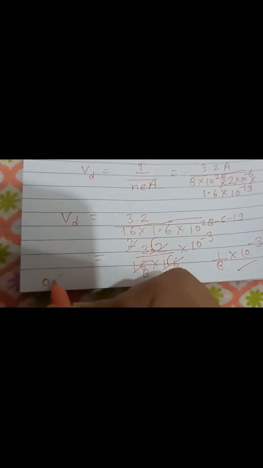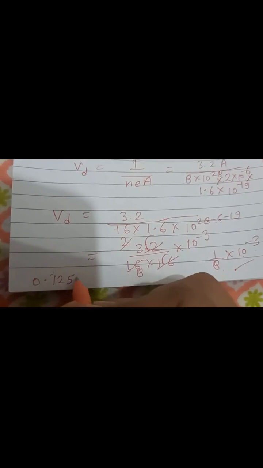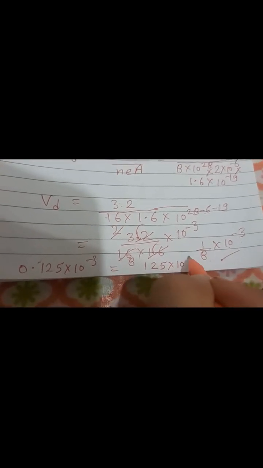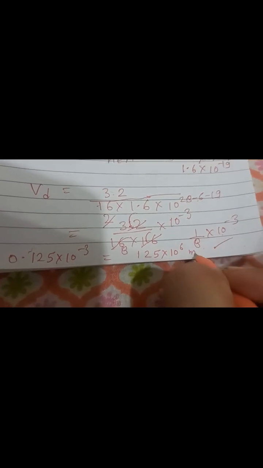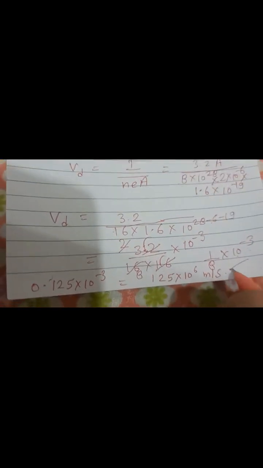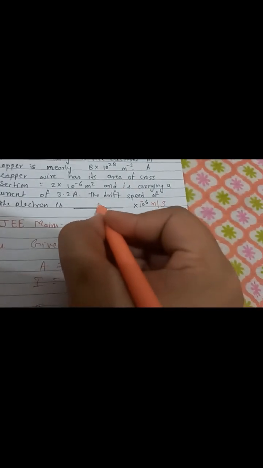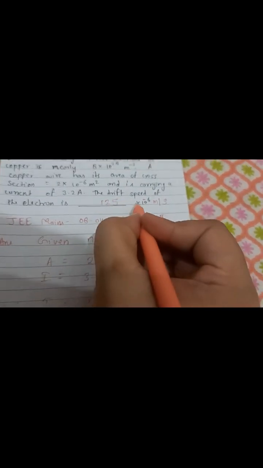This will be 0.125 into 10 to the power minus 3, which is 125 into 10 to the power minus 6 meter per second. This is our answer. So the final answer will be 125 into 10 to the power minus 6 meter per second.